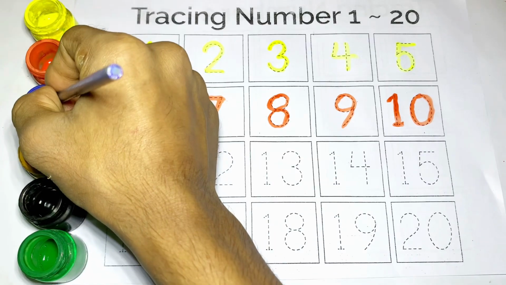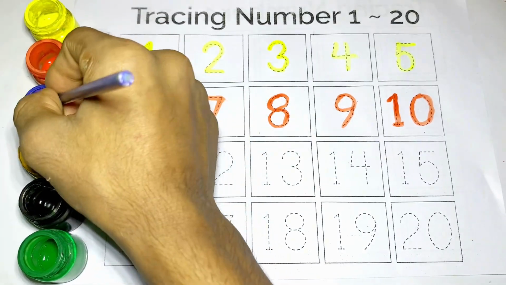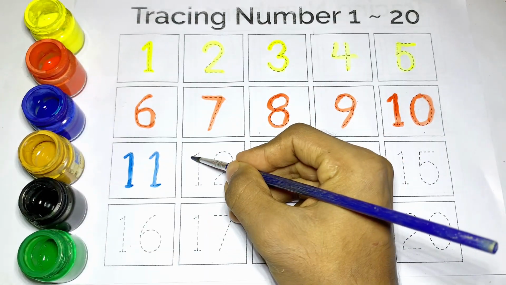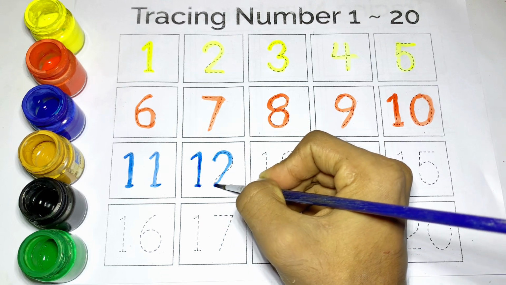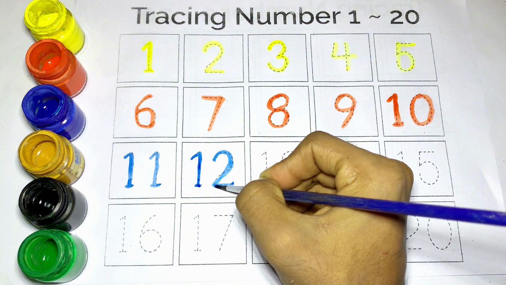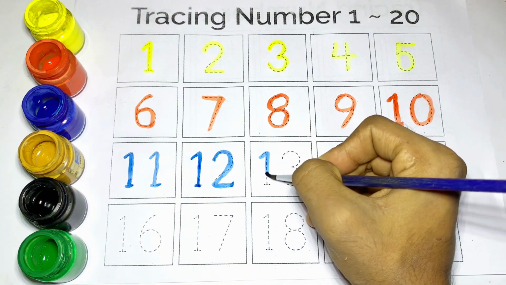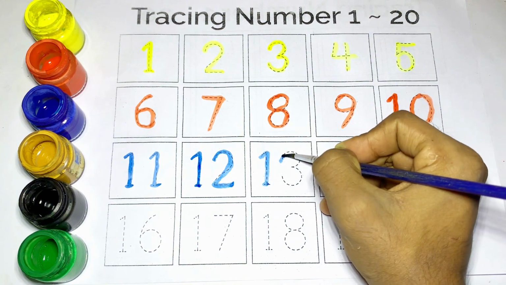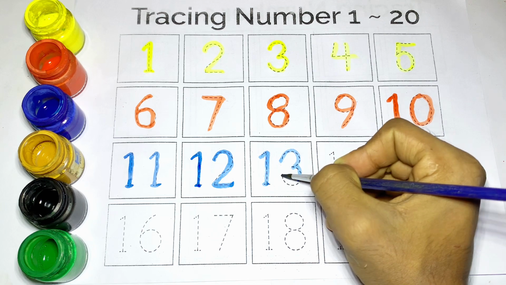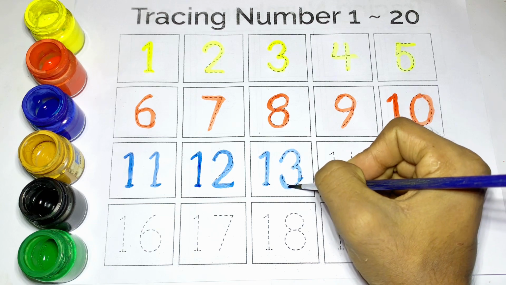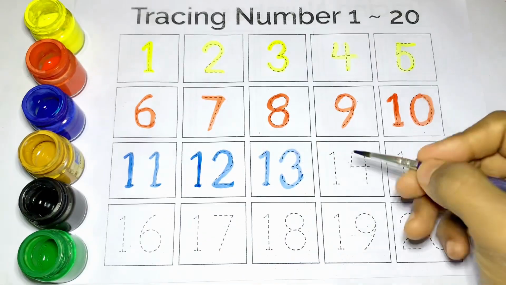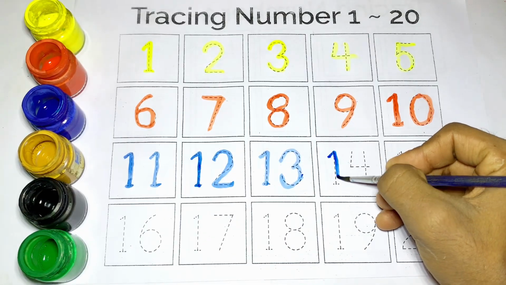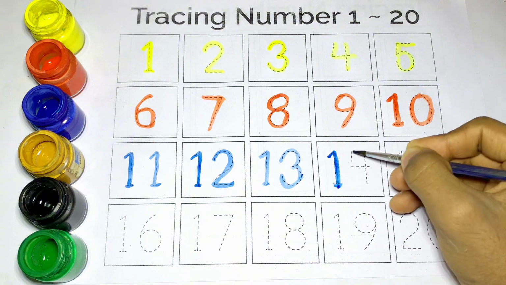Kids, again use blue color and draw 12. The numbers of 12. 13. The numbers of 13. Kids, again use blue color and draw 14. The numbers of 14.